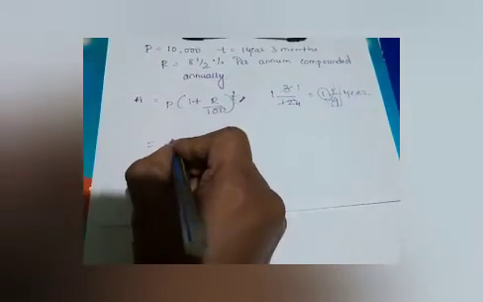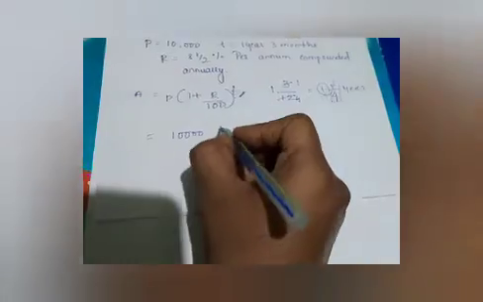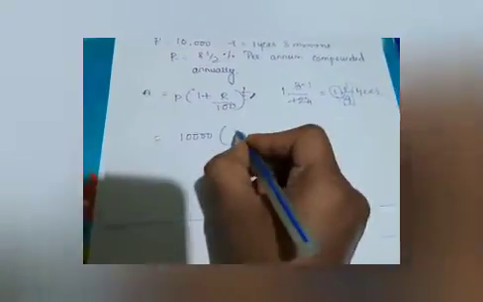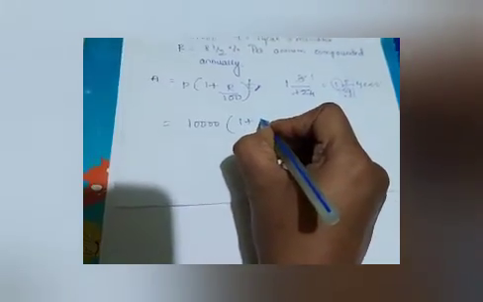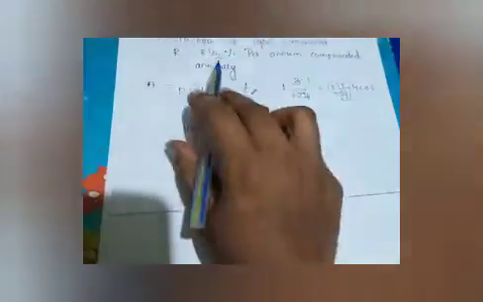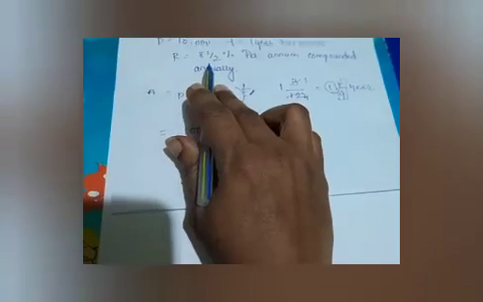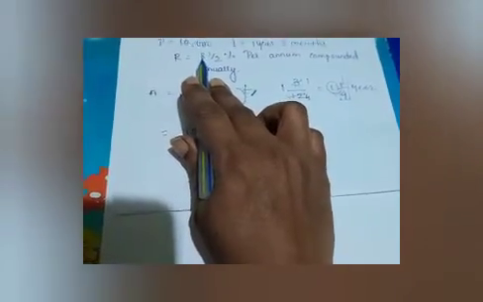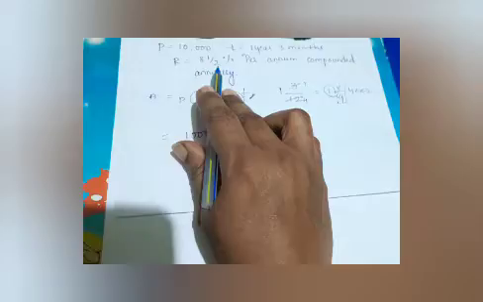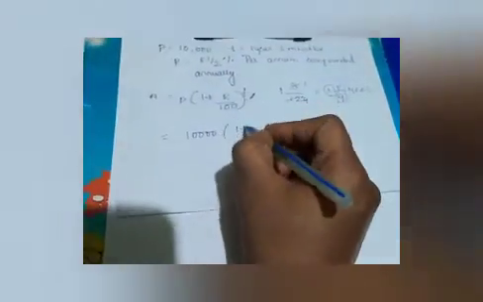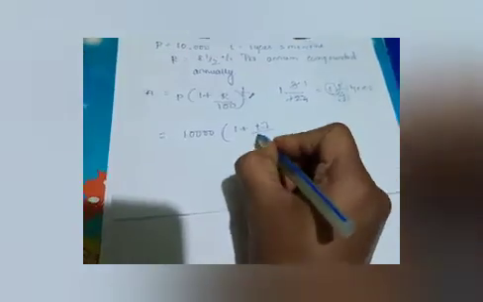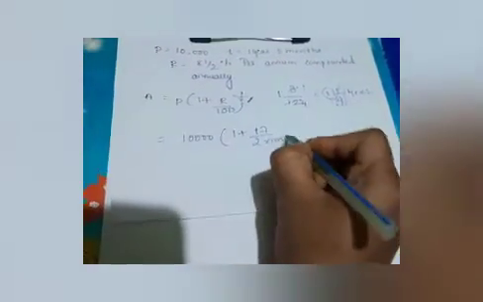Already we know the substitution of the values: 10,000, and I'll substitute the rest of the values. 1 plus what is the R value here? We have this rate of interest also in terms of mixed fraction. So I have to convert this. 8 twos are 16 plus 1, 17. So this can be written as 17 divided by 2 into 100.